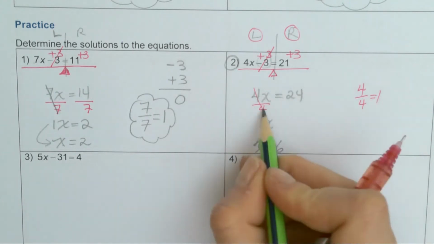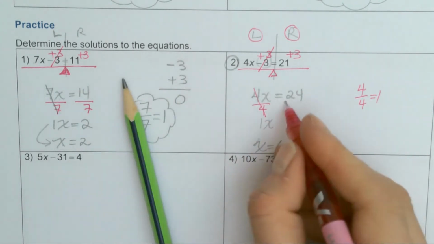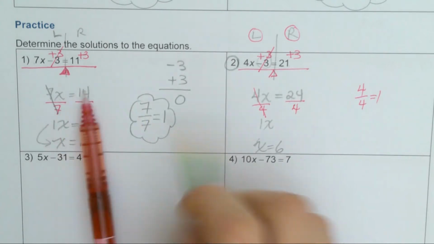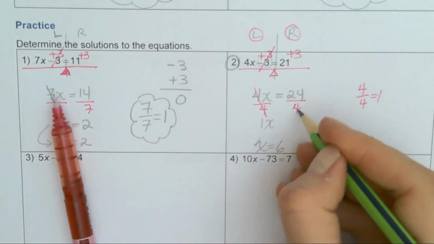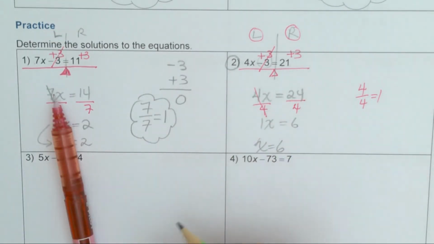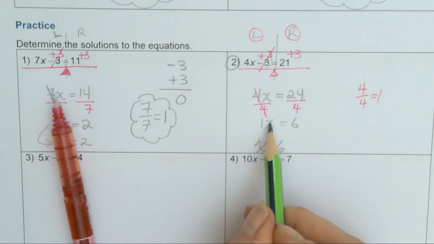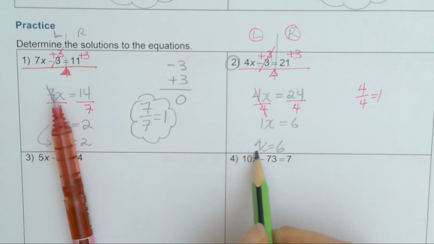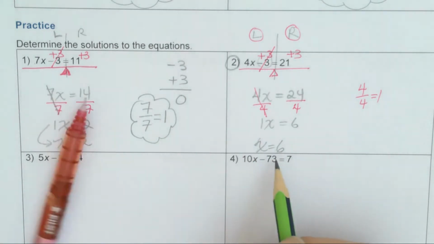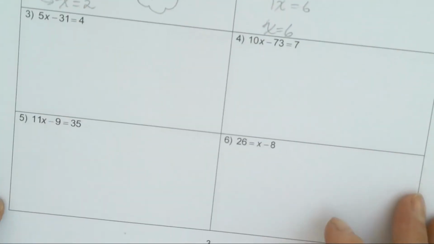But if I divide this side by 4, I have to divide this side by 4. And 24 divided by 4 is 6. Okay? And 1x is the same as just x. So I don't have to write it like this. I can just write it x equals 6. Let's go down and we'll do number 5.